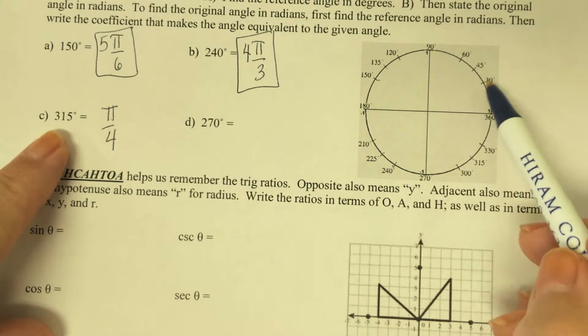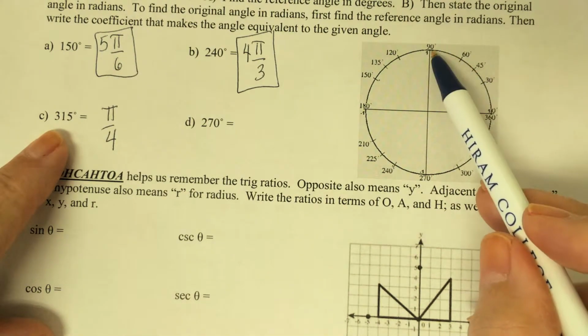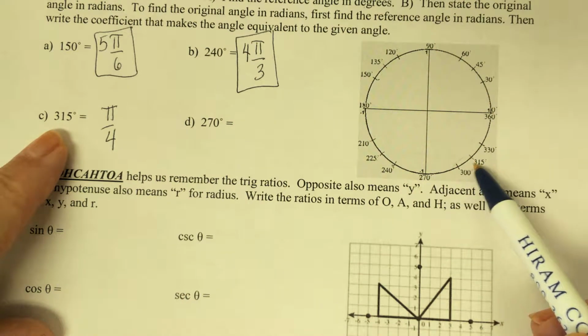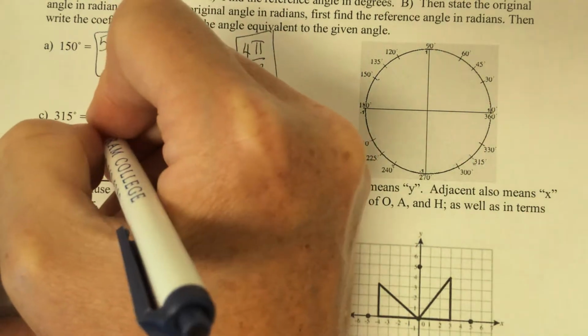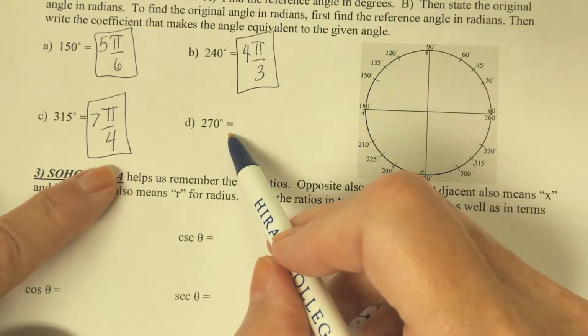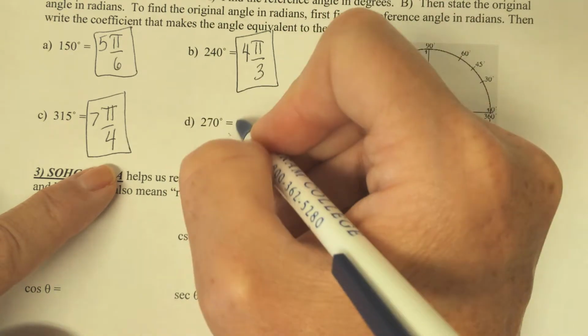Now look, if I'm doing 315, there's 1, 45, 2, 3, 4, 5, 6, 7, right? So 7 pi over 4. And then finally we already did 270. Do you remember what 270 was? What was it? 3 pi over 2.